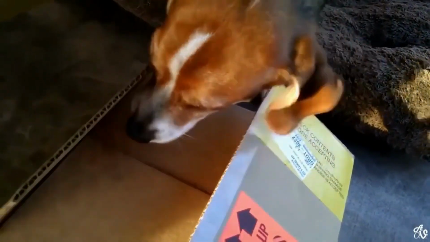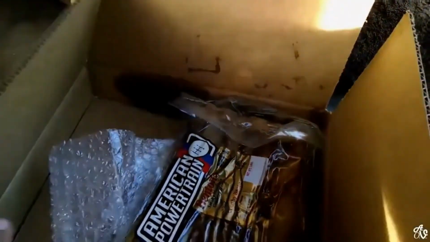What's in the box? Oh my goodness. Does that smell amazing? Why are you shaking? Are you that excited about bacon? Do you want the bacon?